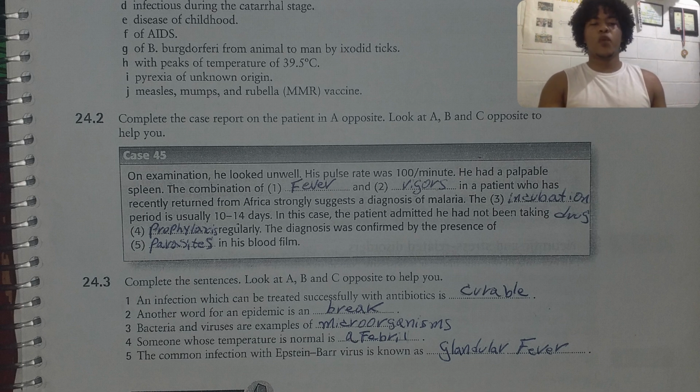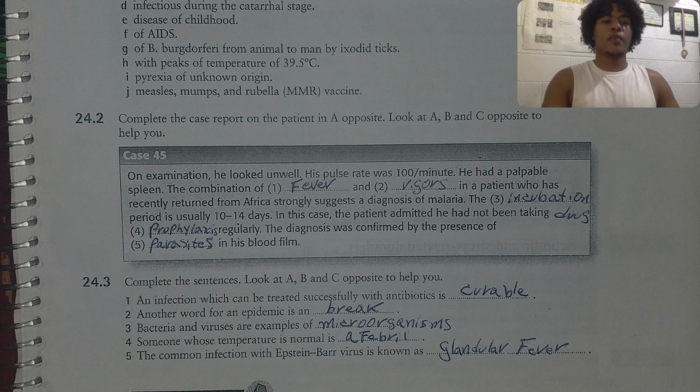Exercise 24.3. Complete the sentences. Look at A, B, and C opposite to help you. Number 1. An infection which can be treated successfully with antibiotics is curable. Number 2. Another word for an epidemic is an outbreak. Number 3.